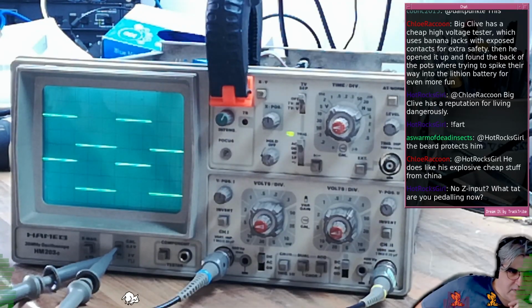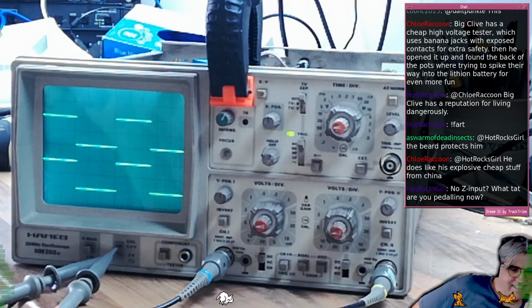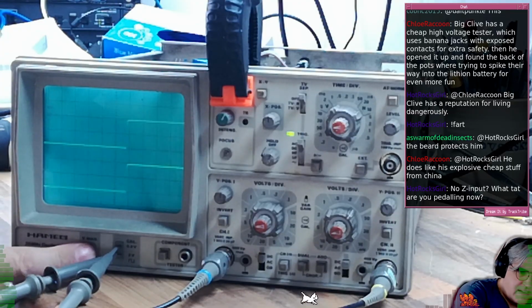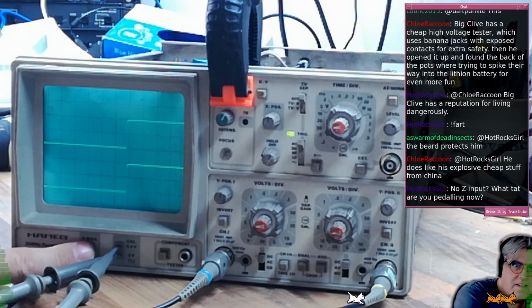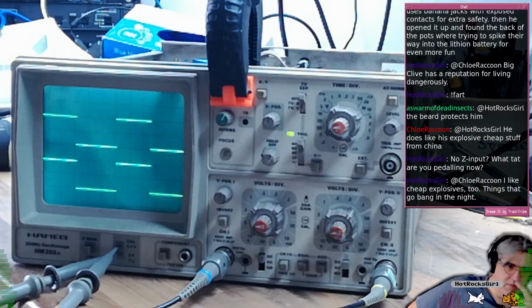Two signals simultaneously. Let's invert one. Yay. It works. X magnification times 10. Woo. Well, I'm happy with that. I'm exceedingly happy with that. It works perfectly. Apart from the noisiness of this switch, but I can live with that.